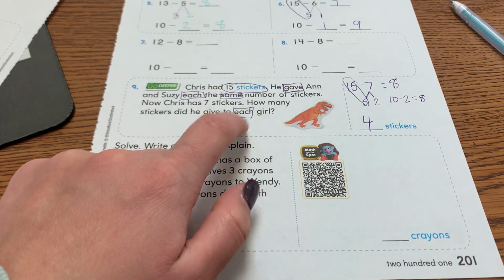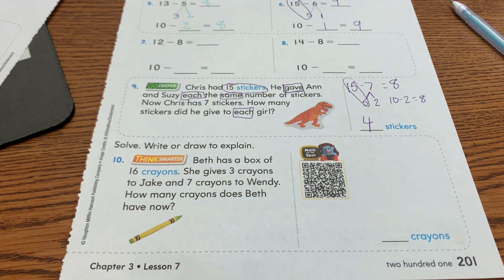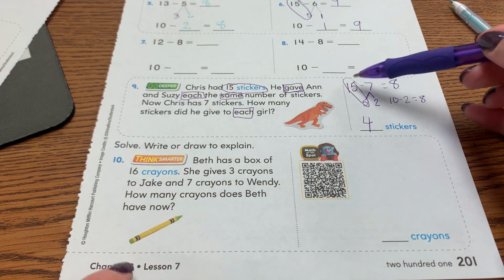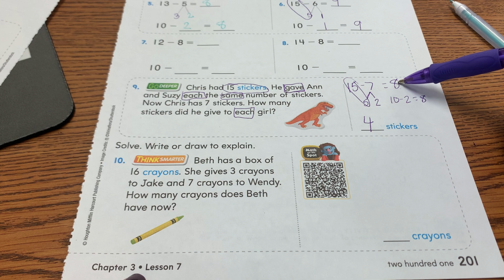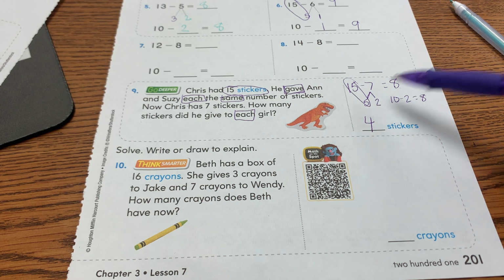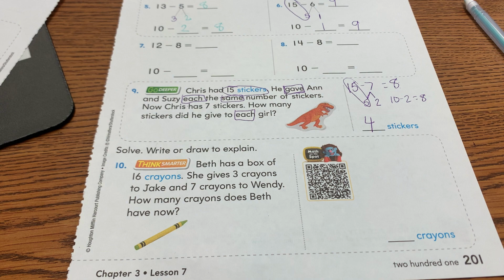Don't let that confuse you. Okay, this was a 2-step problem. We had to do 2 different things. Actually 3. We had to figure out how many stickers he had given away first, total. Then we had to break that apart into the 2 different ones and tell how many.